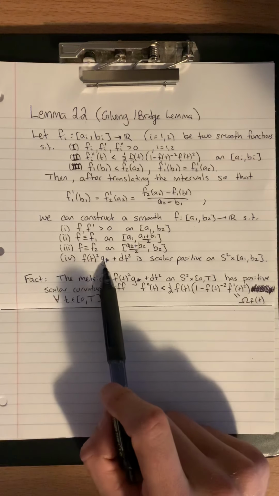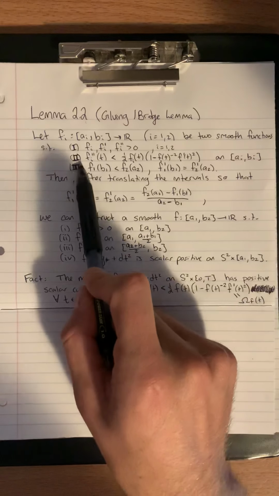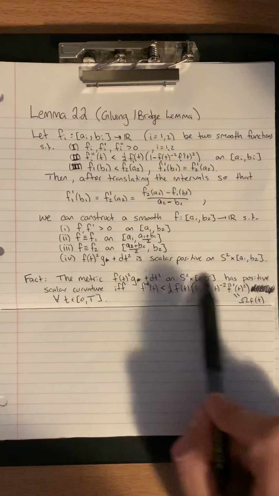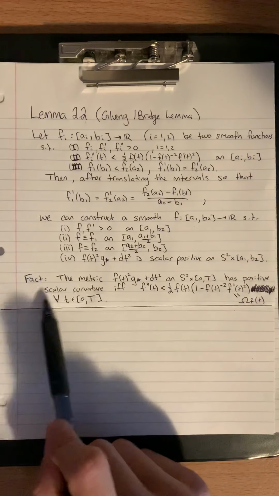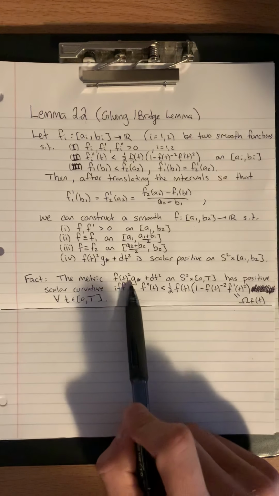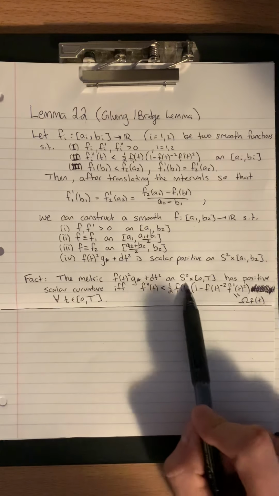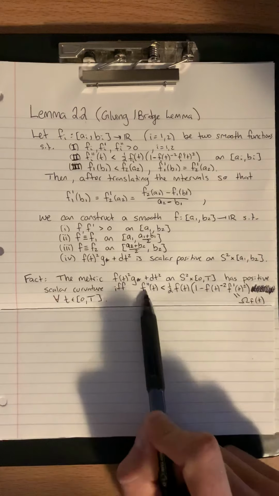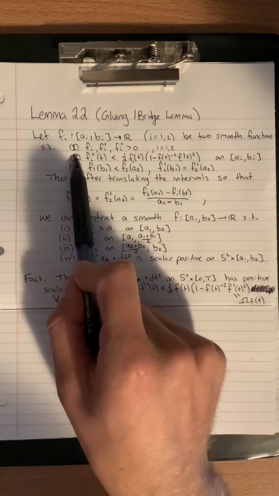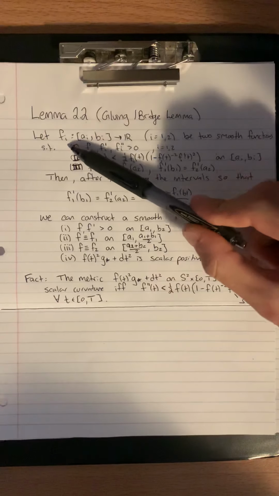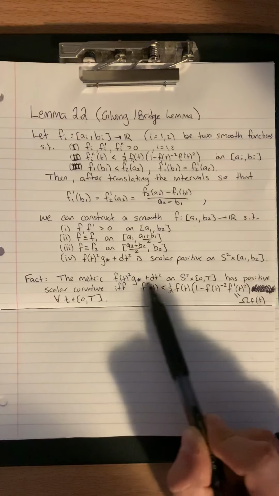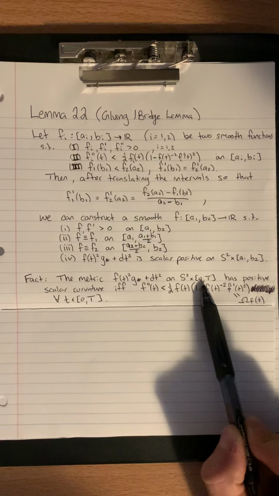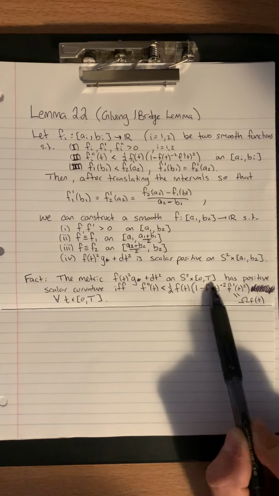So now, I've written these separately. So condition 2 up here and condition 4 down here really are saying the same thing. And that's what this fact is. I've written them in two different ways so that I could talk about it here. That the metric f(t) squared g star plus dt squared on S2 times an interval has positive scalar curvature if and only if this condition is satisfied. So that's this condition here. So really what this is saying is that each of these functions, when written like a metric like this, has positive scalar curvature on the manifold S2 times [a1, b1] and S2 times [a2, b2].